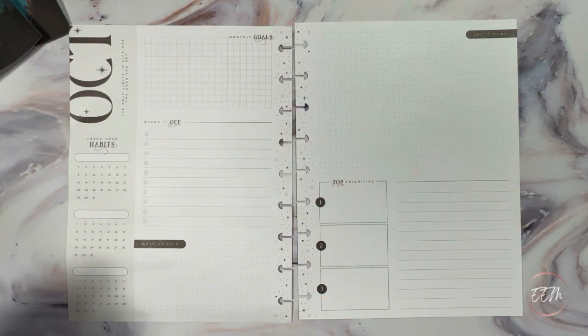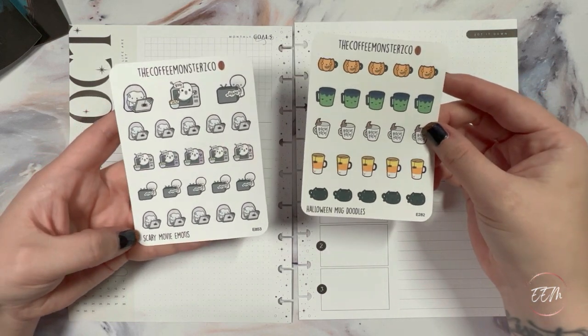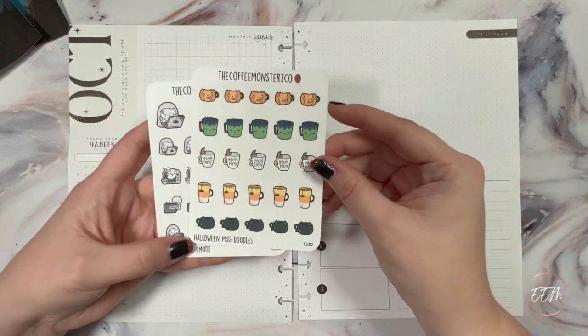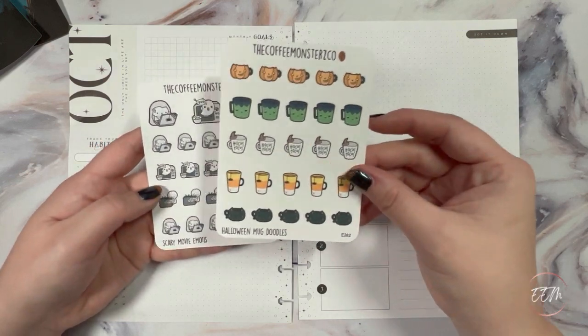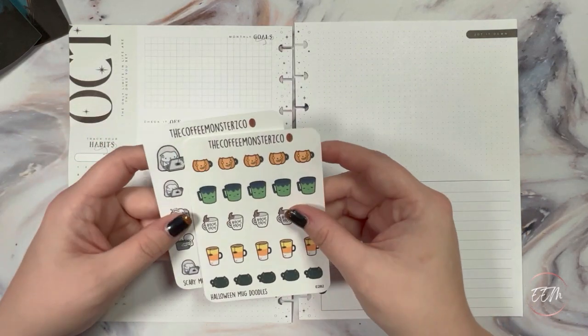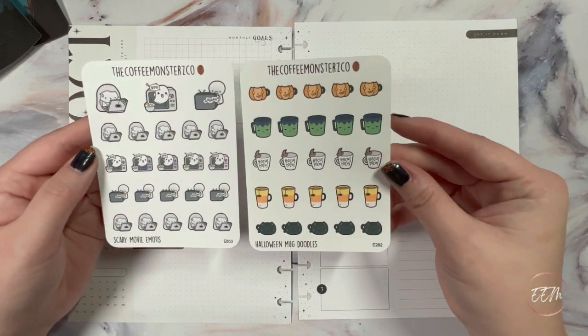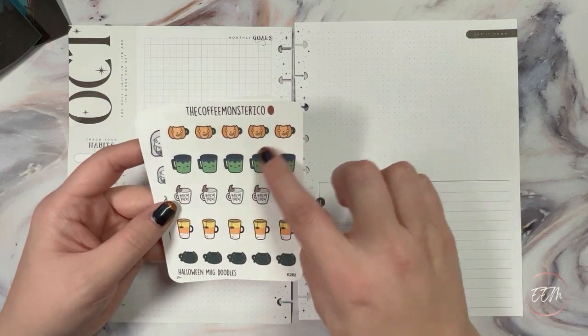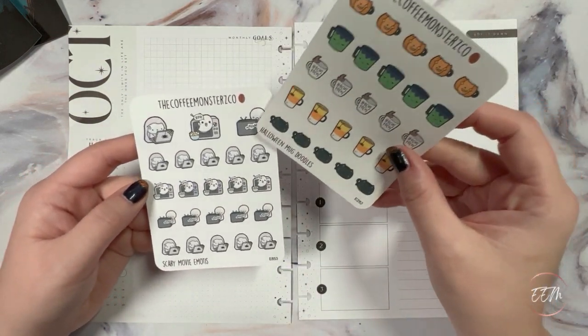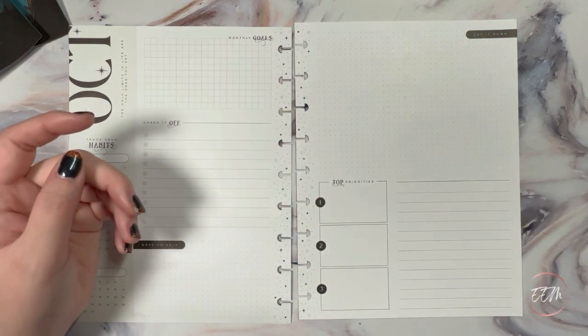And then we're also going to be pulling in some stickers from the Coffee Monsters Co. We have her scary movie emojis and her Halloween mug doodles. We're just going to be pulling in one or two from each sheet, just a place for fun on our monthly goal sheets. I thought that'd be fun because these are really cute, with the whole Halloween motif and then the scary movie motif over here. I just thought these were super cute.